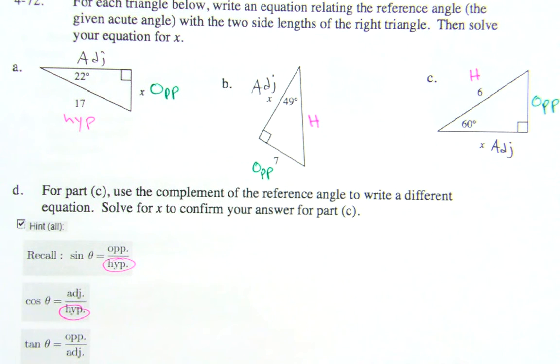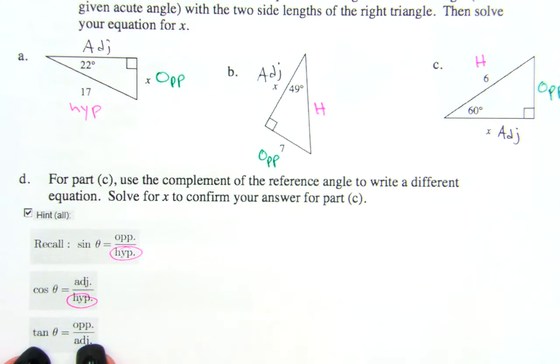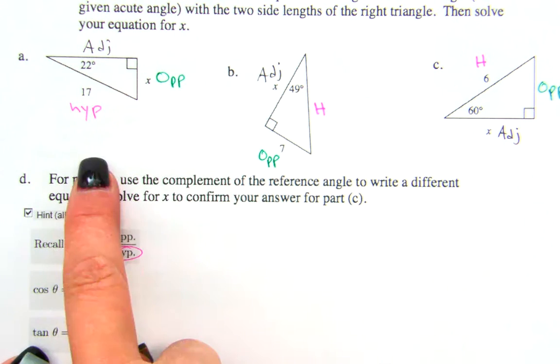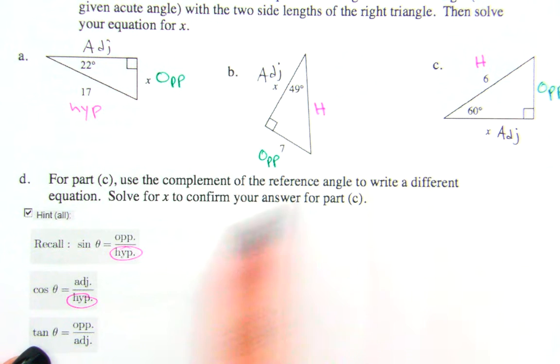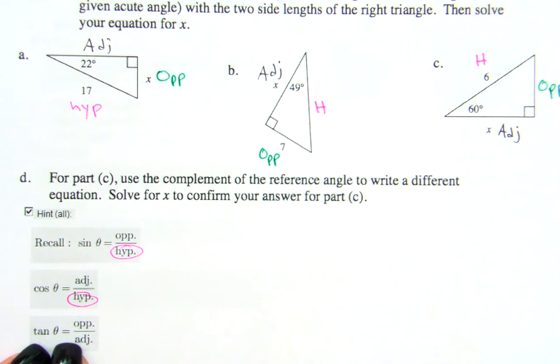Okay, so based upon that information, look at your ratios. Which one are you going to use for A, which one for B, which one for C, based upon the fact that sine is always going to be the opposite over the hypotenuse, and so on for the next one.